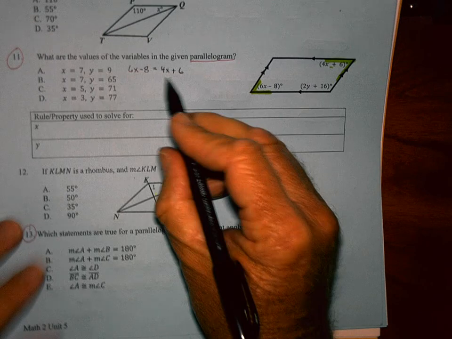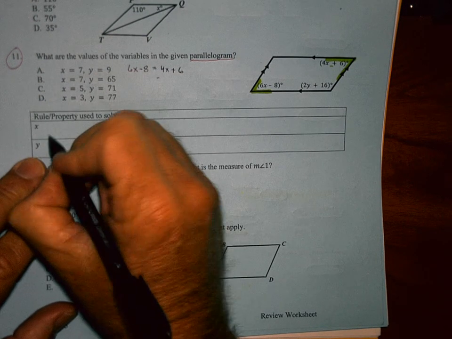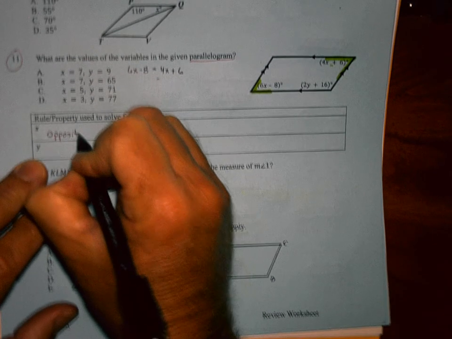Okay, so I'm going to solve this for x. And by the way, what's the property that I just used? I just used the property that opposite angles are congruent.